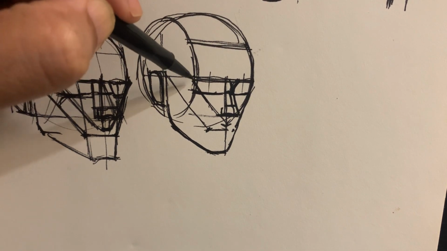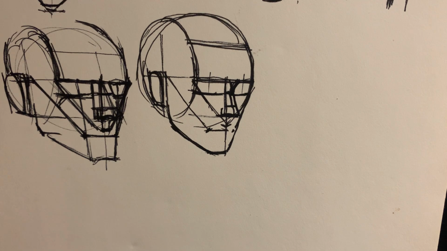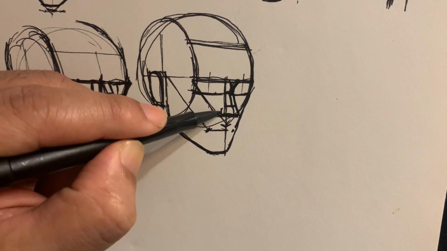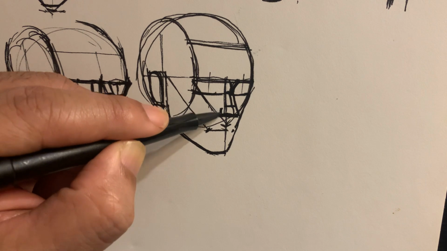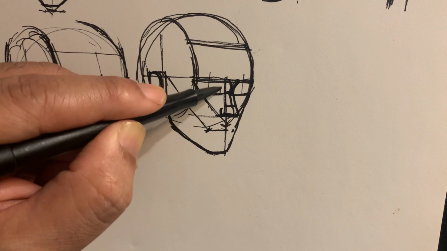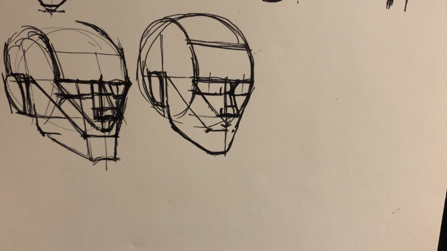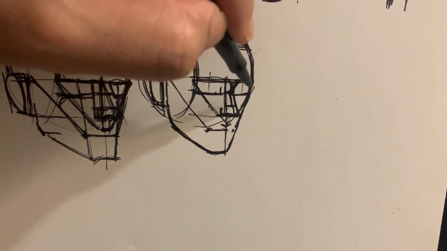I believe it's called the orbital lobe or something. And then the inner part of the eye is usually lined up with the nostril here. So let me draw this eye, and then I'm going to talk about how you do the eye over here.